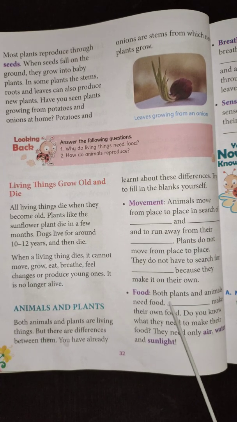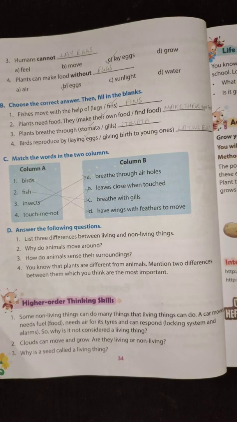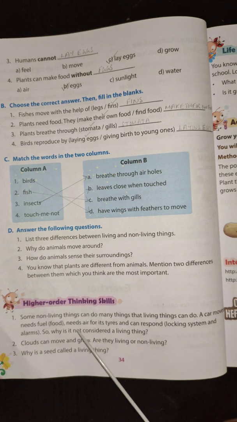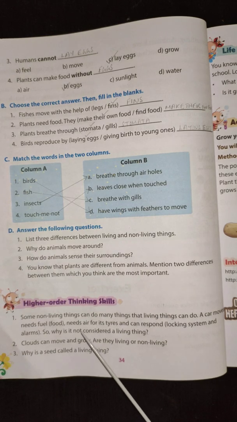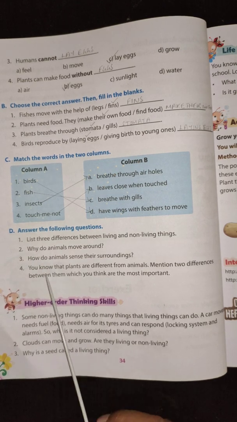Second difference is animals cannot prepare their own food, whereas plants can prepare their own food by using air, water and sunlight. These are the 2 main differences between plants and animals. Higher order thinking skills. So the answers for these are only for your information, not necessary to write in the notebook. Only till here you can write, especially this part.